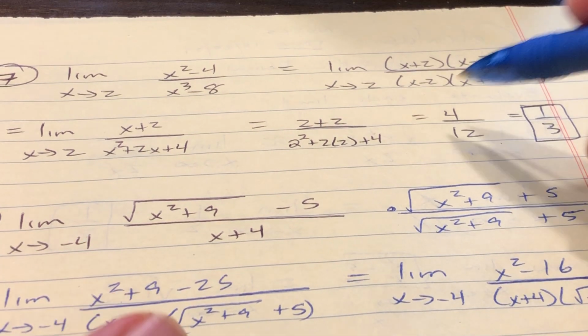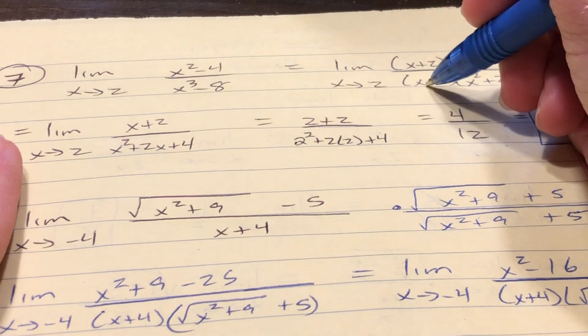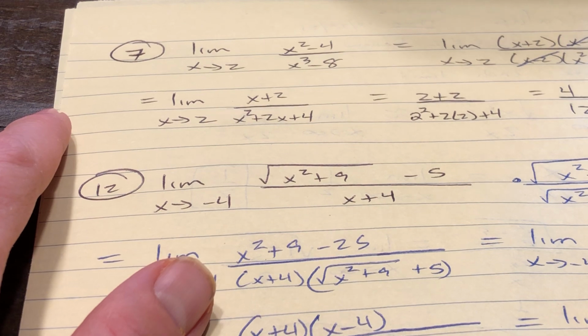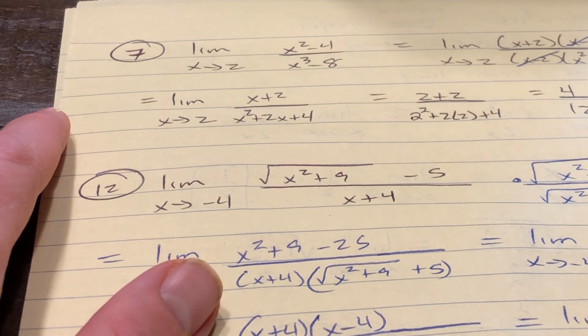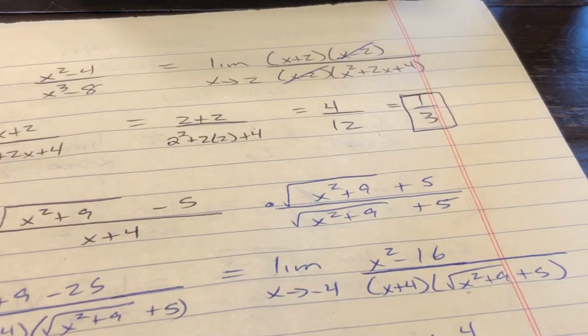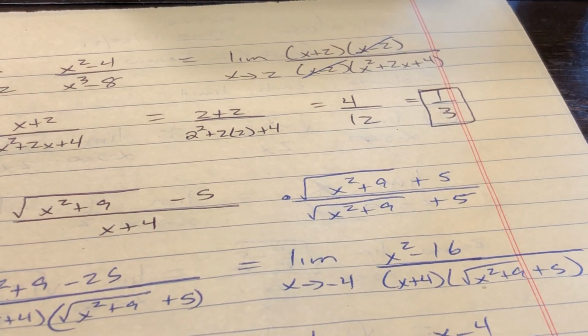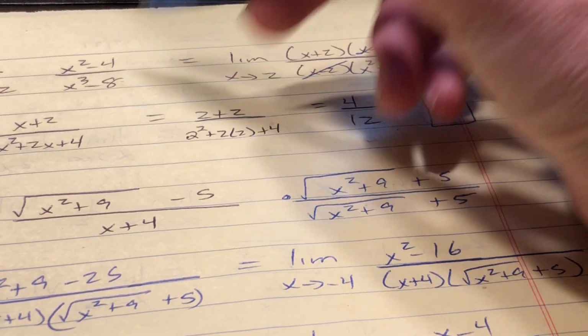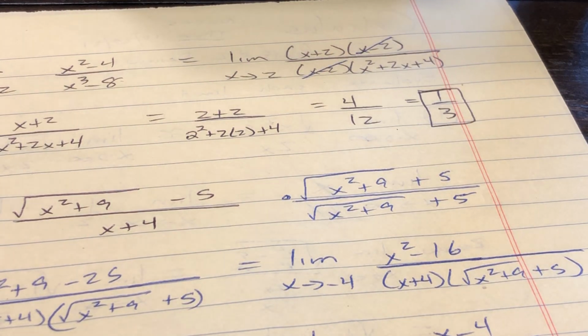So then what cancels? That pesky x minus 2 has got to be the thing that cancels. That's making the denominator 0. All right. And now I can plug 2 in for x. And I do. And I get a third. All right, so practice factoring that. We'll try some more, but we got to get that factoring down because that's a relatively easy one for us, all right? Take a look at 12.